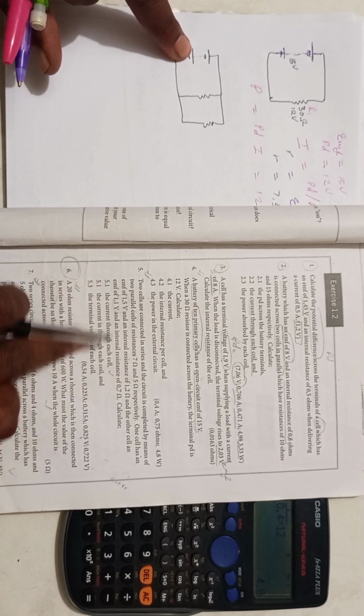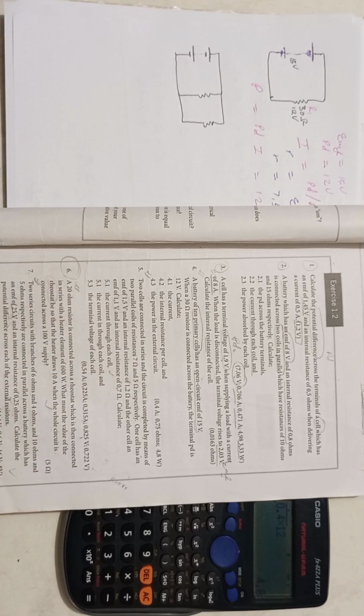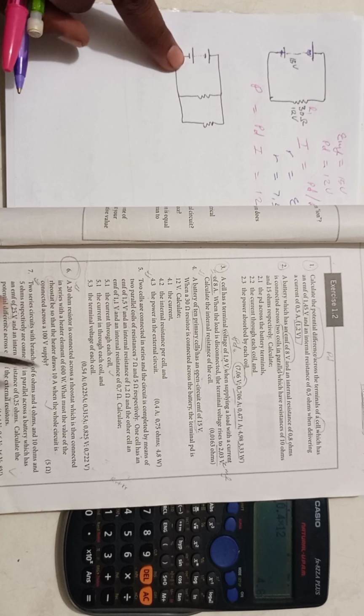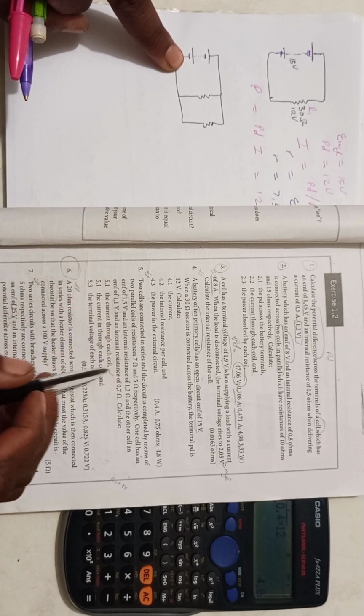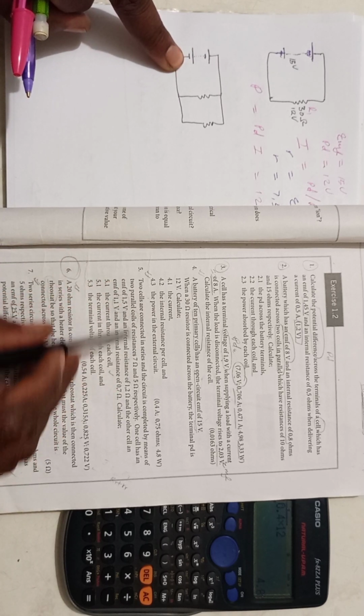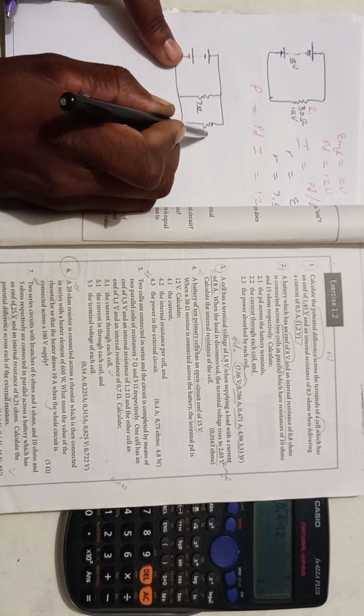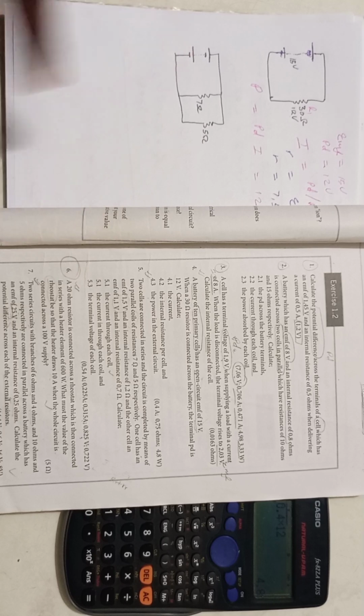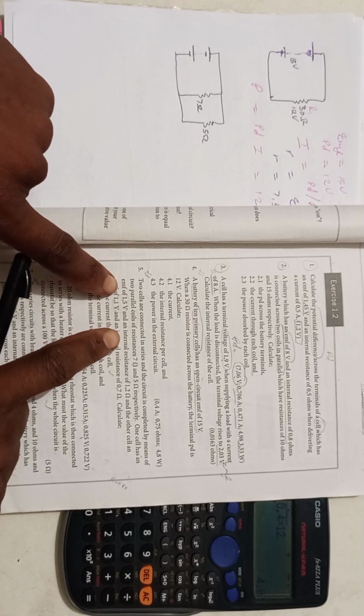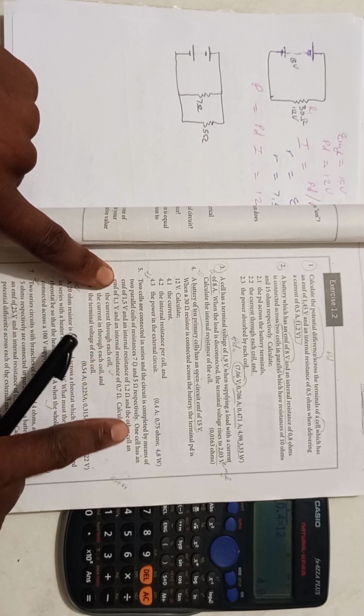So let's put the values. The coils are, this one would be 7 ohms and this one would be 5 ohms. Are we told the EMF here?